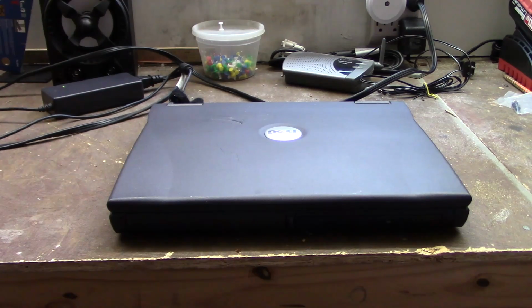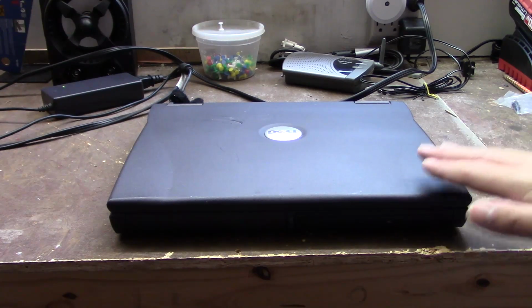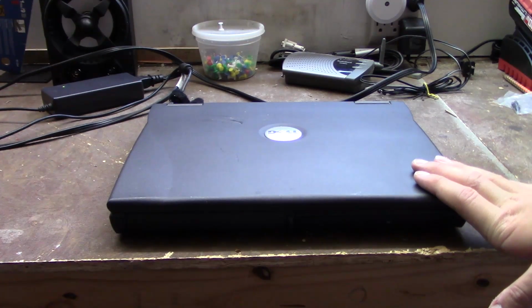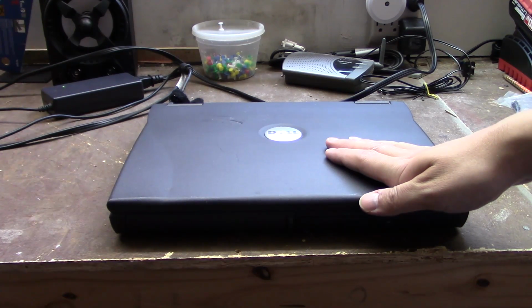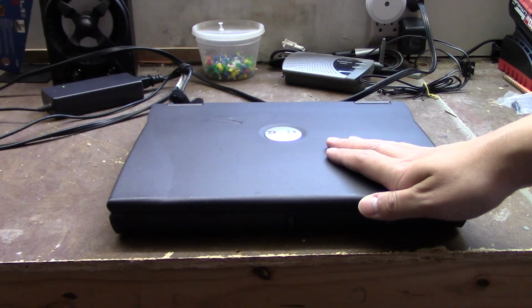Not too long ago I acquired a Dell Latitude C600. Of course I had one before. I gave it to my cousin for his birthday last year, but I recently acquired a second one for myself. And what I like about the C600 compared to the C610 is that it's essentially the same computer, but the big difference is that the audio chip is different.